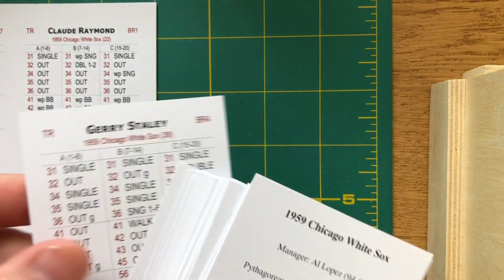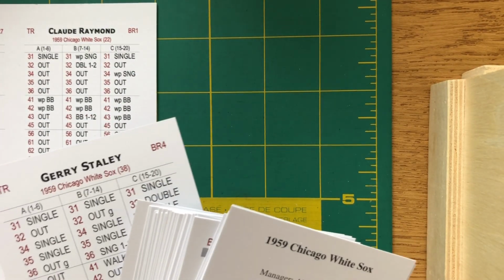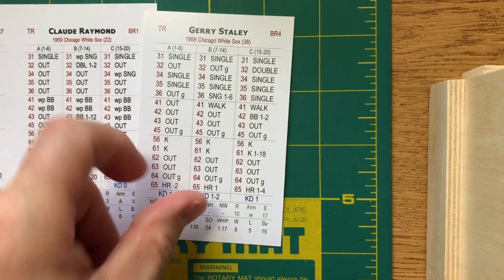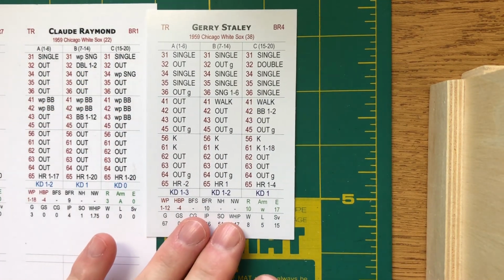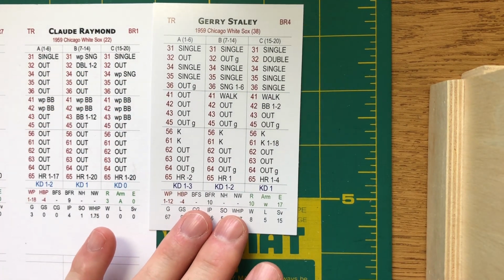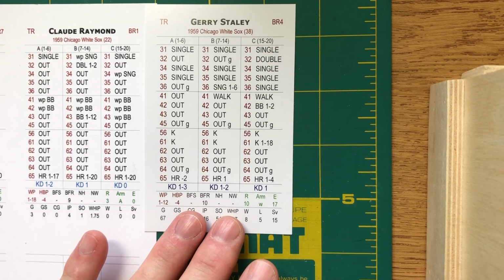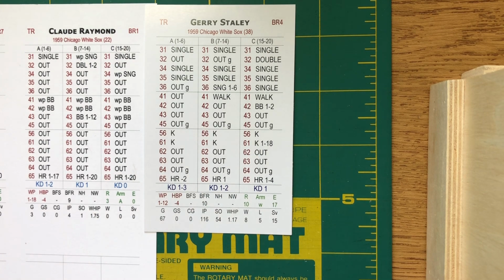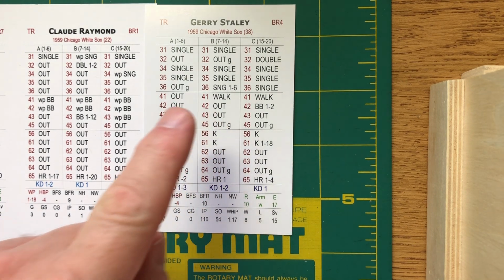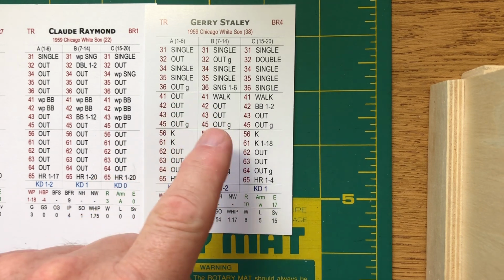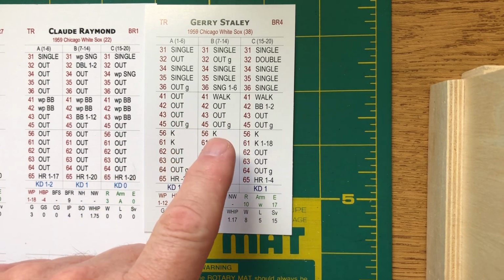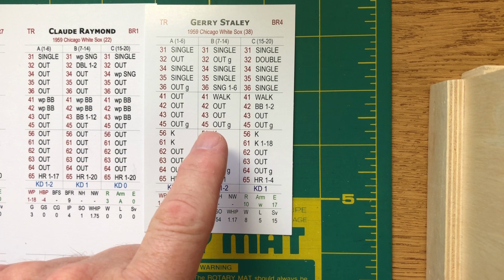By the way, I'm going to put a glossy card next to the PDF version, and you can see what the difference looks like side by side. All right, so what happens? Well, you don't get a card for every single player on Fall Classic.